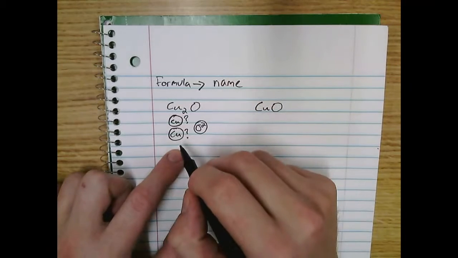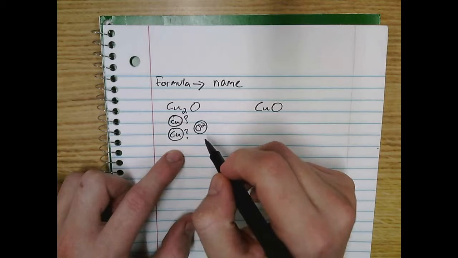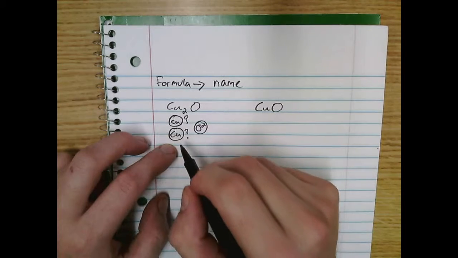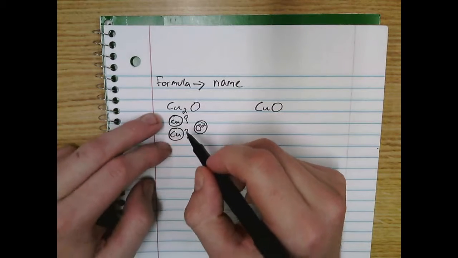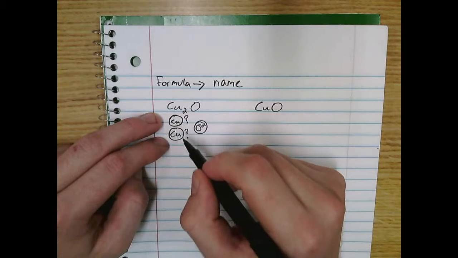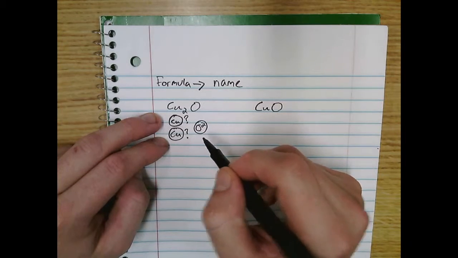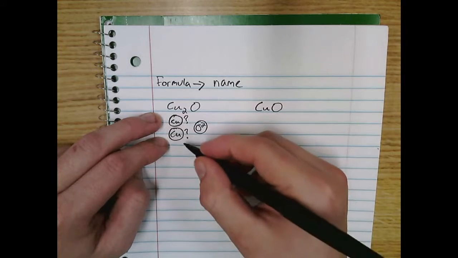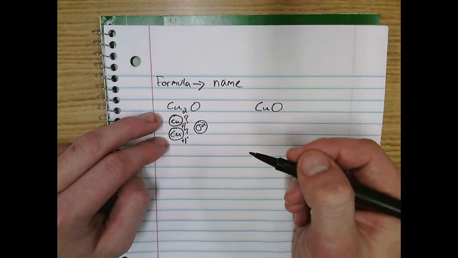Well, I've got 2 coppers and 1 oxygen that's -2. So you got to ask yourself, how positive is each one of these coppers going to be to cancel this out? Well, if each copper is +1, +1 + 1 is 2, which would cancel out this -2. Okay, so that means that copper's charge is +1.